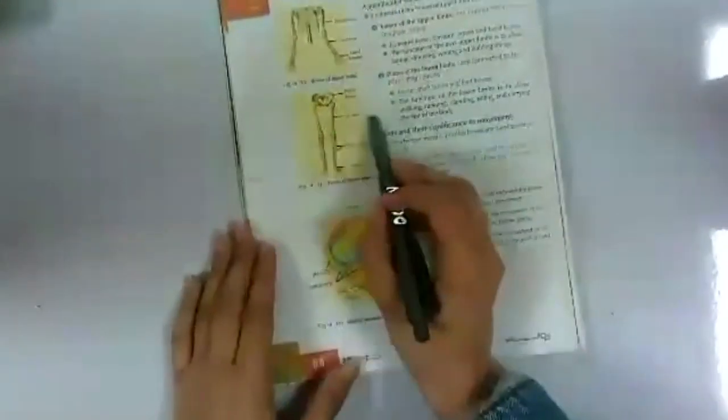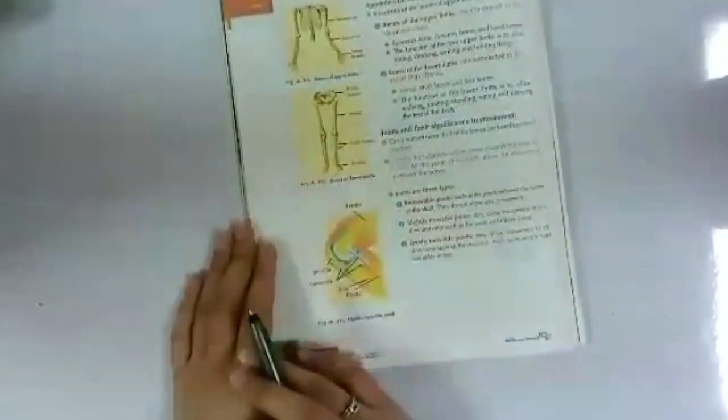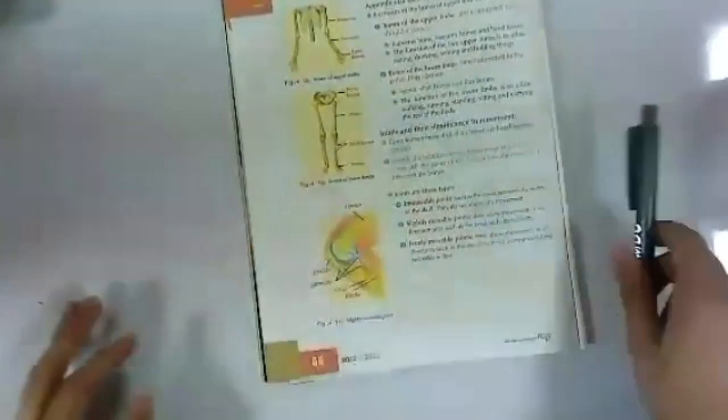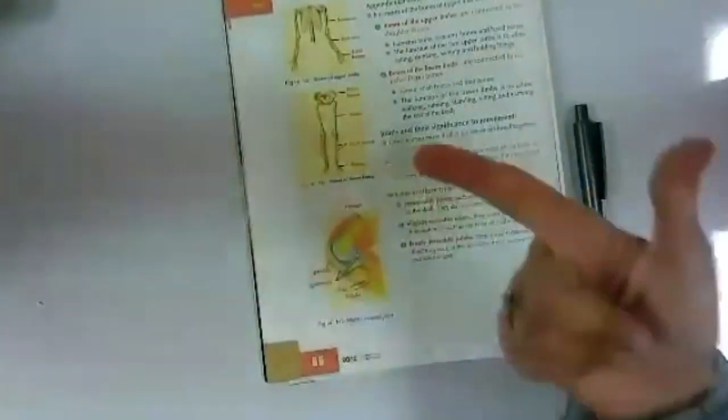Nerve cells axon is not included here, okay? We talk about the lower limb, which consists of femur, shaft, and foot bones. They allow you to walk, to run, to stand, and to carry the rest of the body.